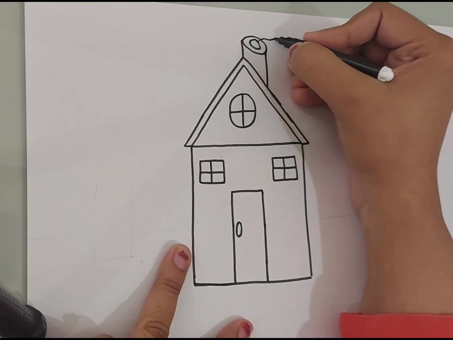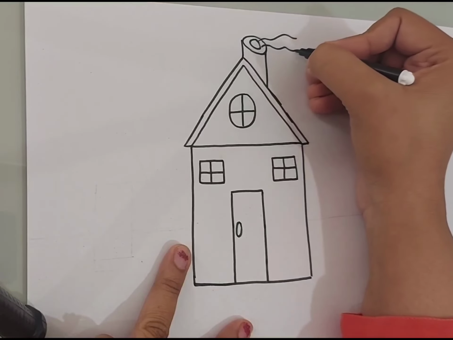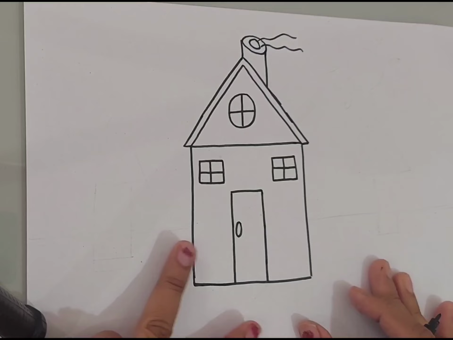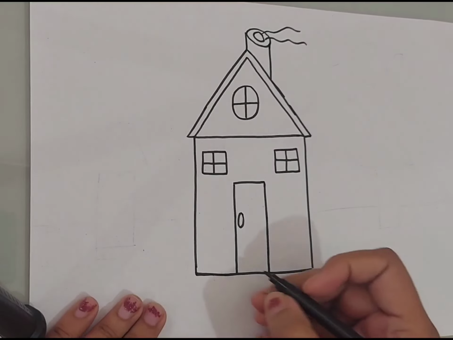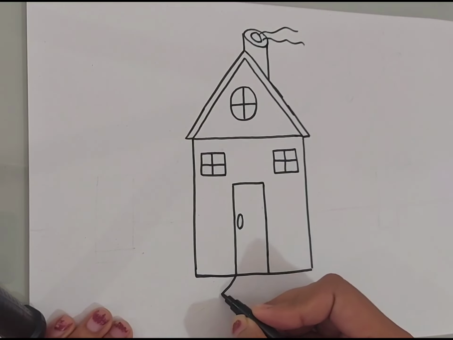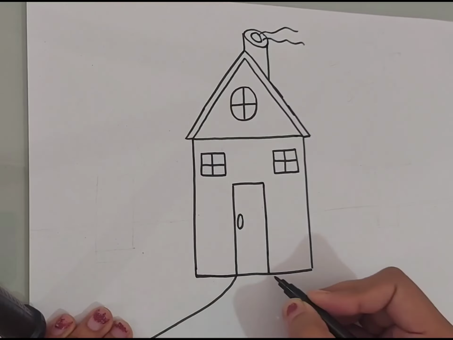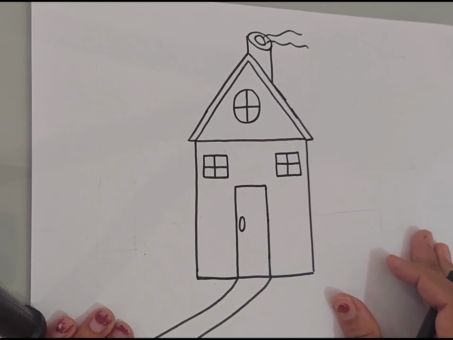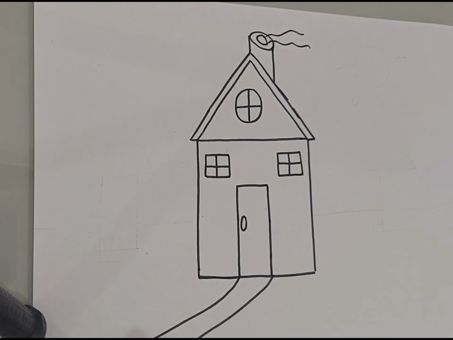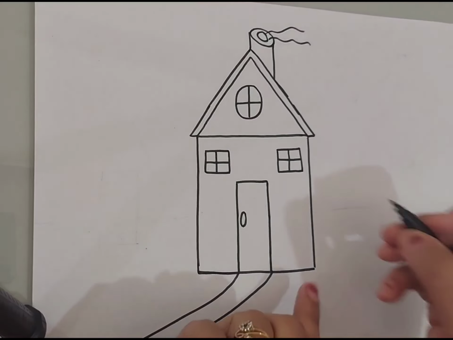Okay, so this is our beautiful house. So I am making a way to enter the house. Nice. Now we'll draw two trees on both the sides of the house.